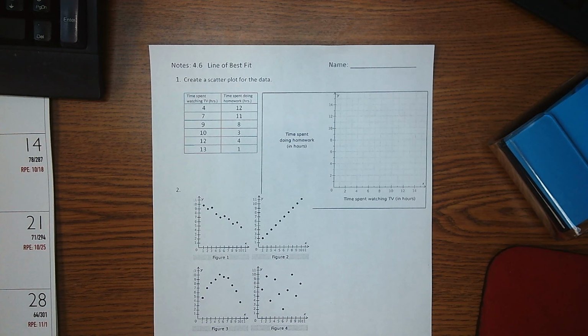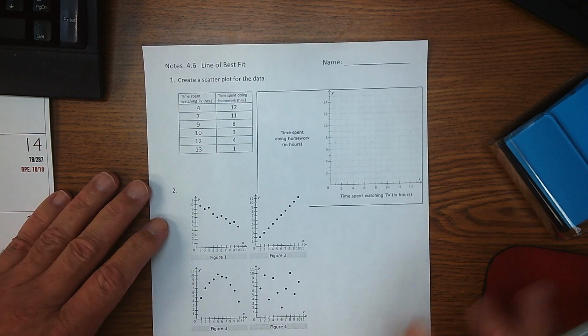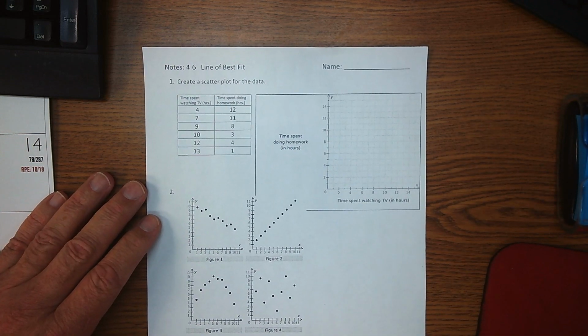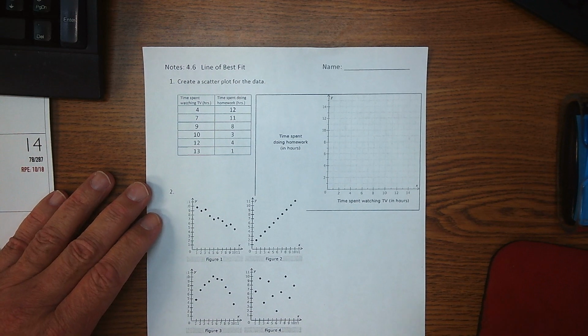Now, when you put this on a graph, you may or may not get a pattern, but you probably will not get a straight line. Okay, because the data is raw and it hasn't been tampered with, so it might just give you scattered data. So when we plot these points, we're just going to see where they go. You'll see what a scatter plot looks like.